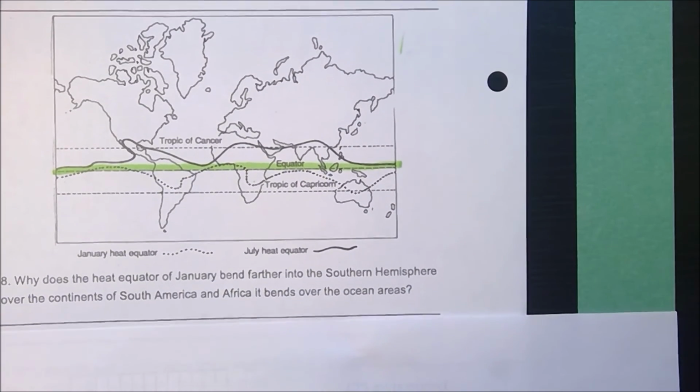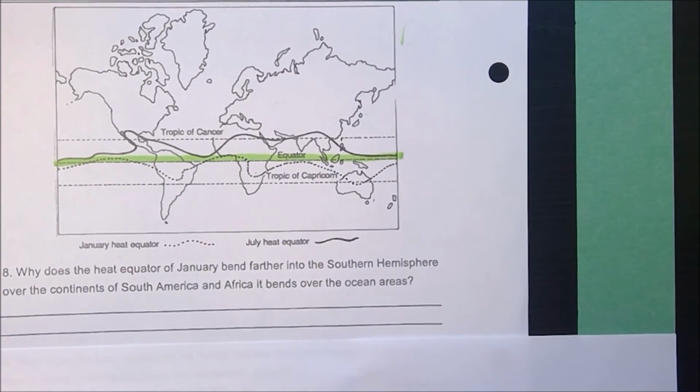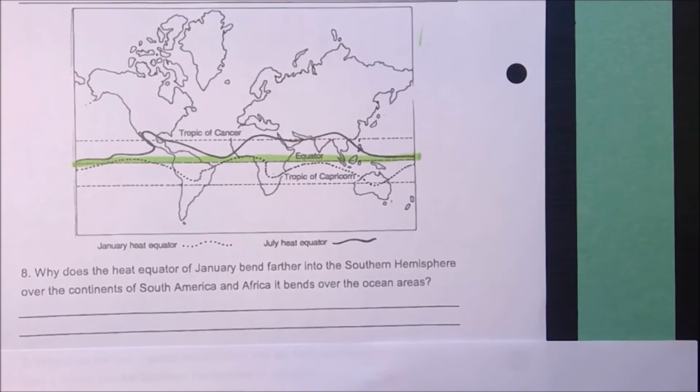So for question 8, also I'm not giving you an answer, but I'll give you a suggestion of what you should be thinking about. Why does the heat equator of January bend farther into the southern hemisphere over the continents than over the oceans? Well, they're really asking you to compare the rate of heating for water versus land.